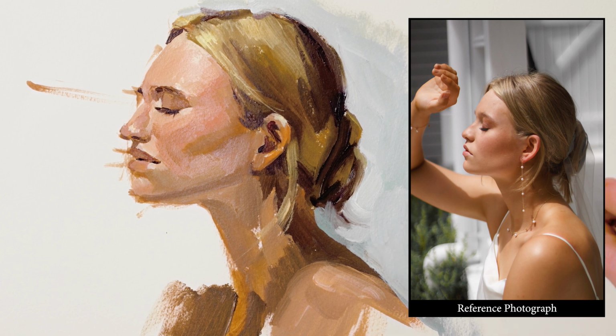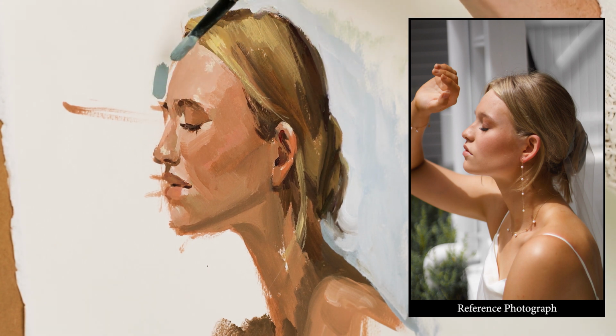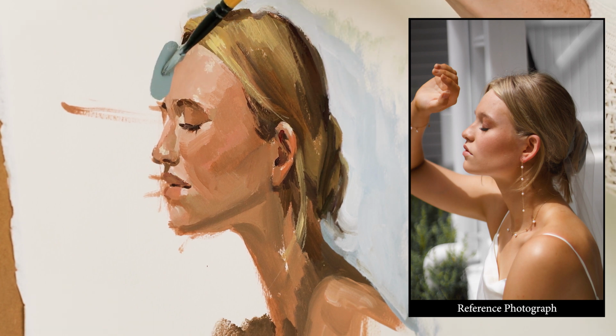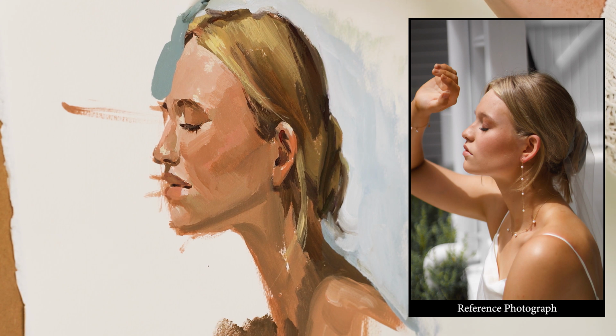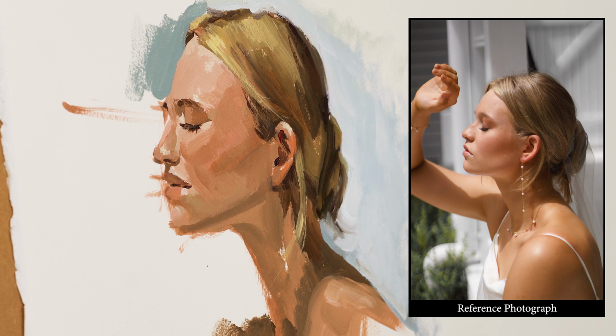Okay, then we are gonna create a mixture for the background, but we're gonna darken it a little bit so that that ridge of her nose stands off. Now, this is the trick I wanted to show you. You can clean up the shape of her face with this background in this technique right here.